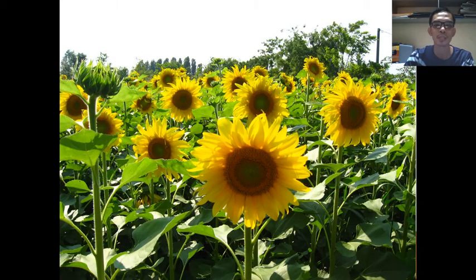Next one, the sunflower. It is very important to have pollinators, because if there are no pollinators, there will be no flowers and fruits to be propagated. That's how co-adaptation works.